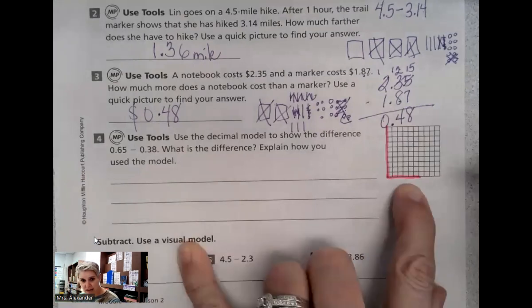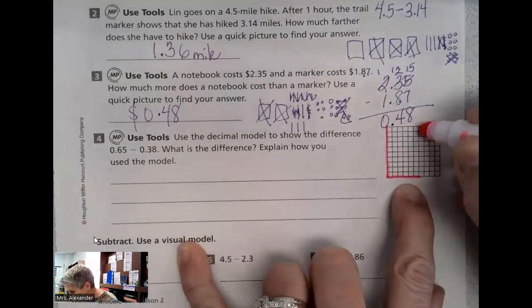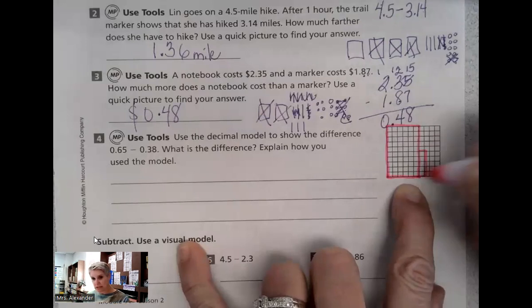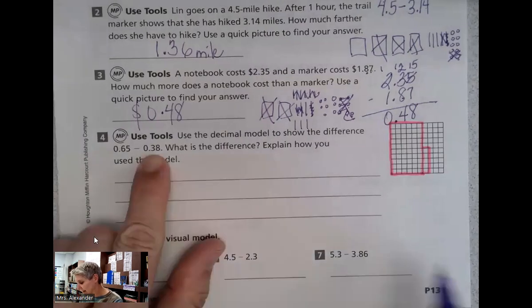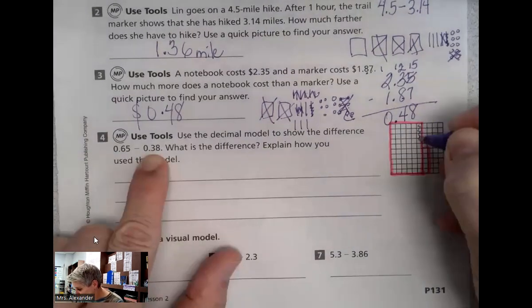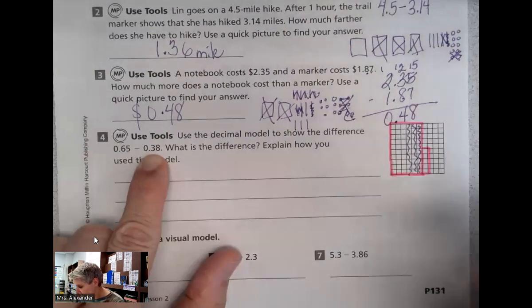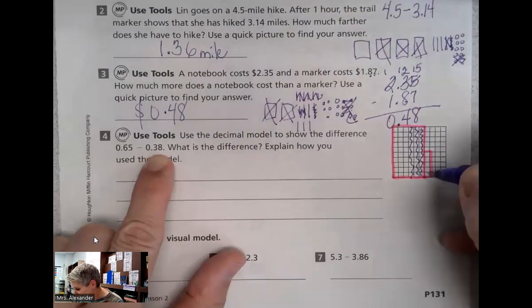And then I have another 5. So here's my 6/10 or 60 hundredths. And then I have 5 more. And then this person said that we could shade in what we're subtracting. We're subtracting a whole 3/10 or 30 hundredths. Sorry about the phone ringing. And then 8 more.